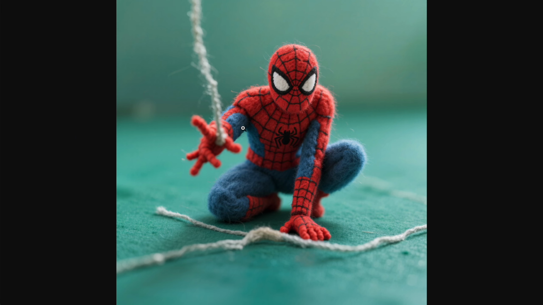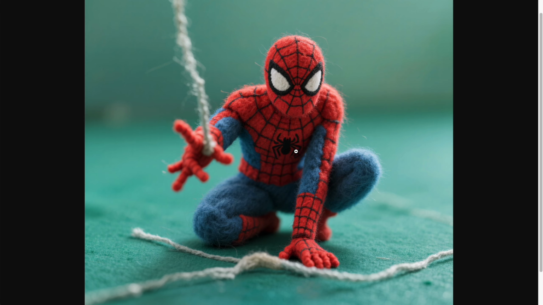absolutely adorable. You can clearly see the iconic red and blue suit, with the spider emblem recreated in sharp, accurate detail, and not a single visual artifact anywhere. Even the tiny fuzzy fiber textures look incredibly realistic, as if this was a real photo of a handmade plush figure. Pretty amazing, right?